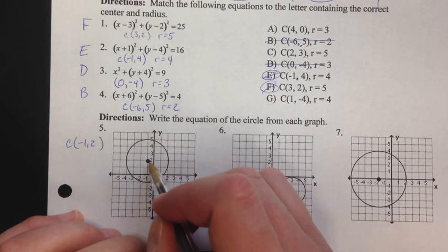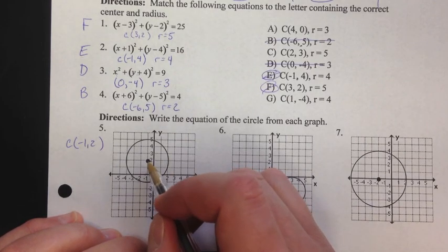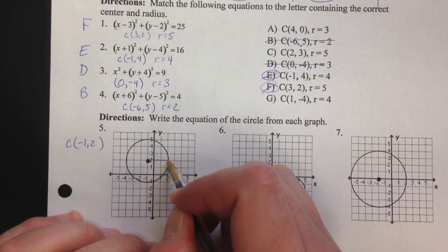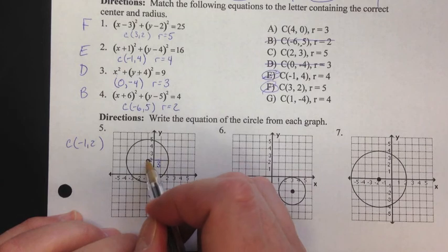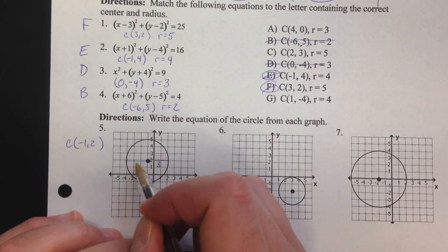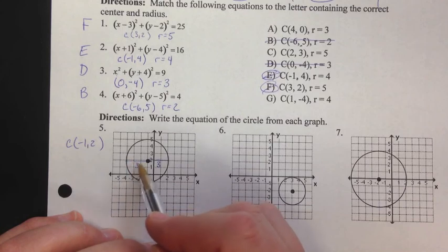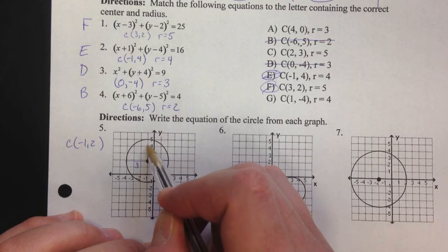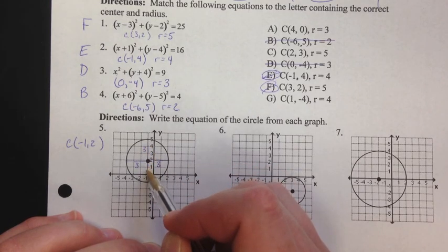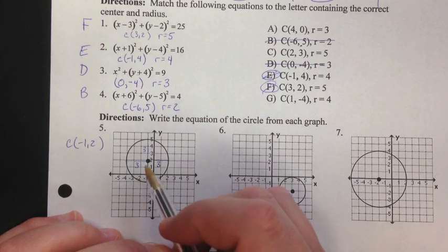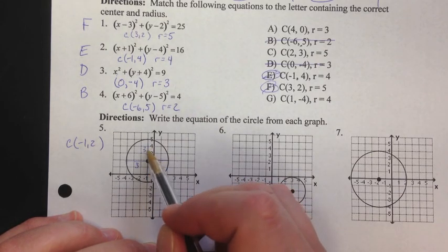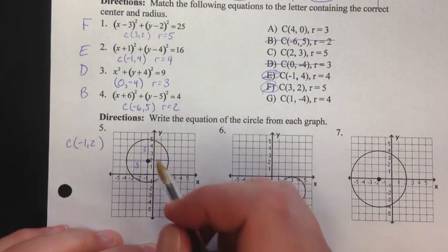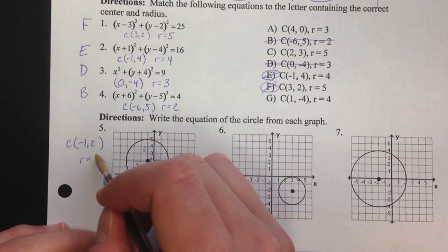Now for the radius, I'm going to count from the center to the circle. I could count to the right, 1, 2, 3 spaces. I could count left, 1, 2, 3 spaces. And it's positive because I'm counting distance here. I go up, 1, 2, 3. Or I could go down, 1, 2, 3. The idea of the radius is that any radius is going to be the same in the same circle. Okay, so they should be 3. So we got the center is negative 1, comma 2. The radius is 3.